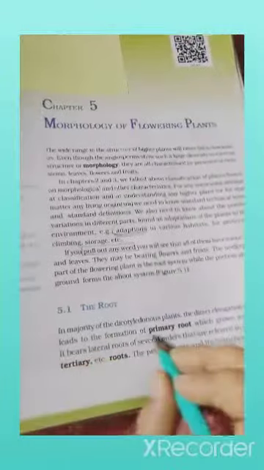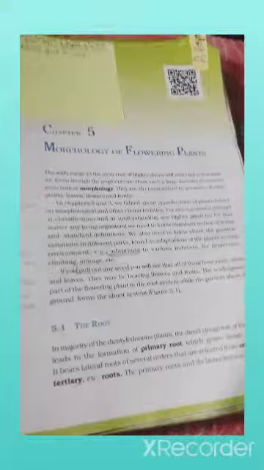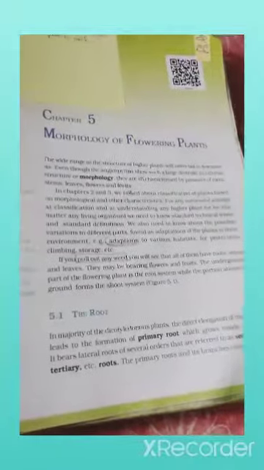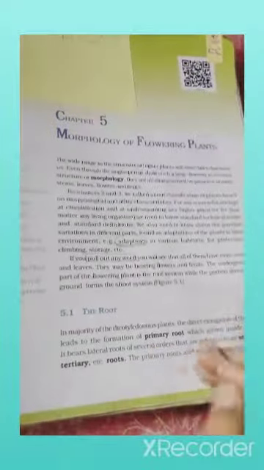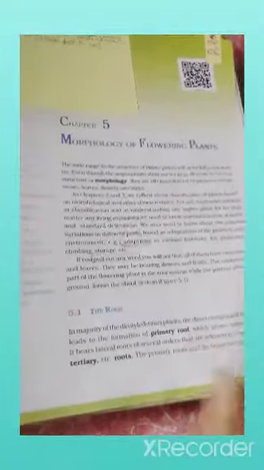5.1 topic, root. In the majority of dicotyledonous plants, the direct elongation of the radicle leads to the formation of the primary root, which grows inside the soil. It bears lateral roots of several orders that are referred to as secondary, tertiary, etc. roots, and the primary root and its branches constitute the taproot system, as in the mustard plant.